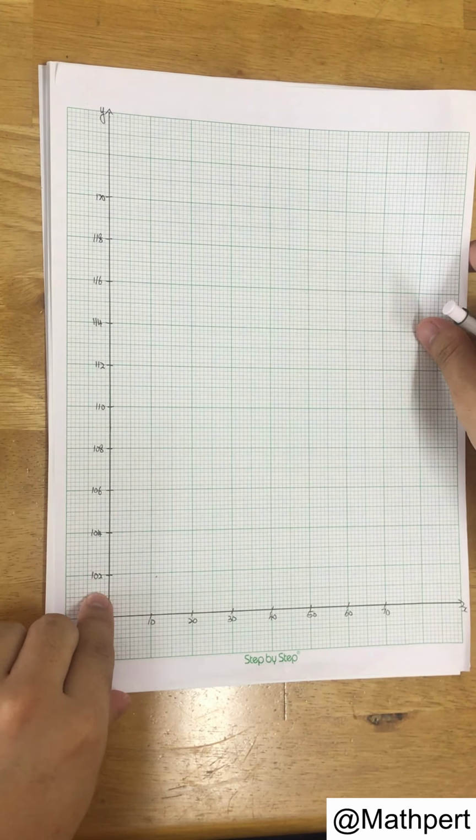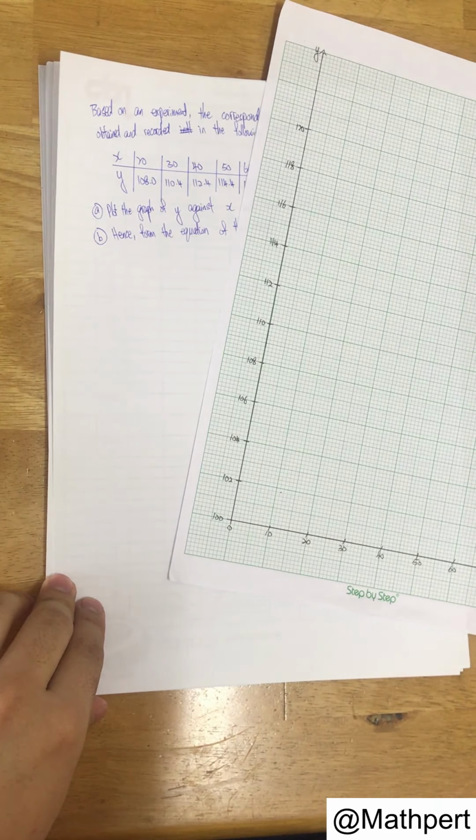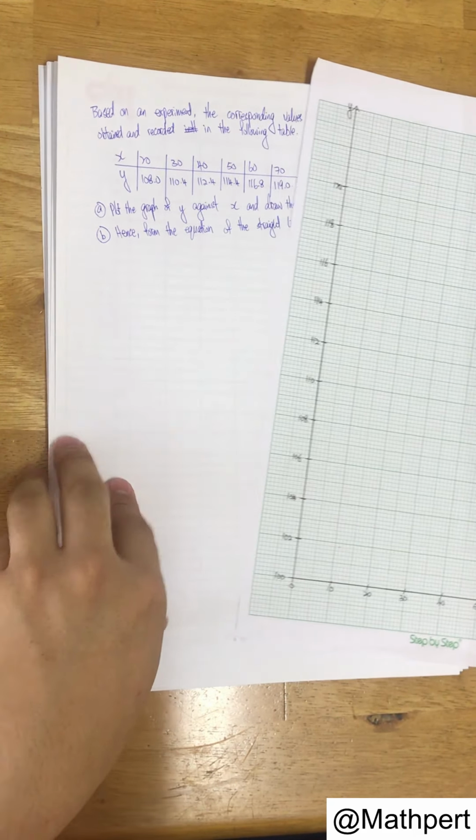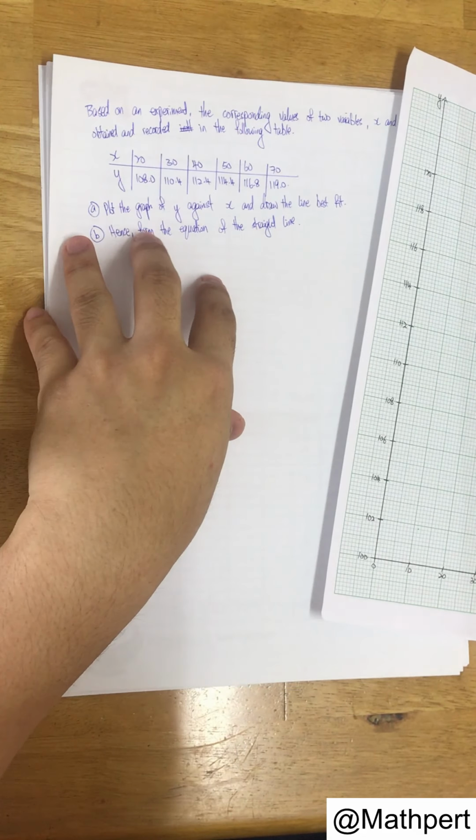Each square we give it 2. So 100 to 120. So let's find out where the points are.